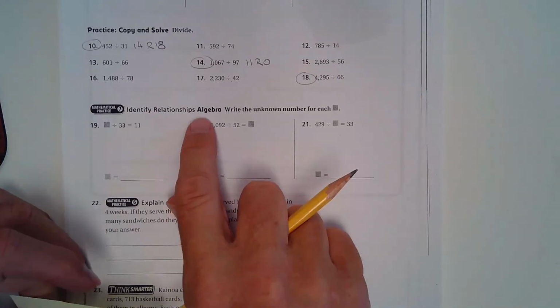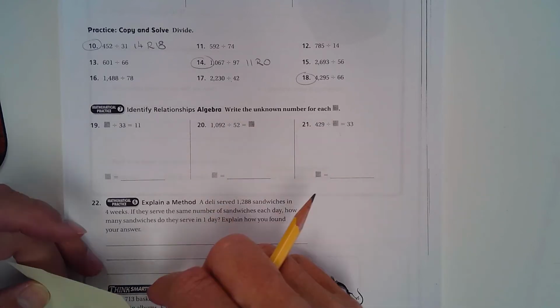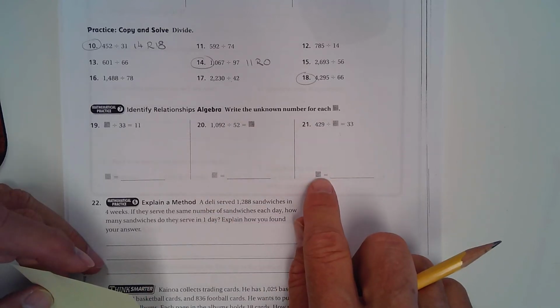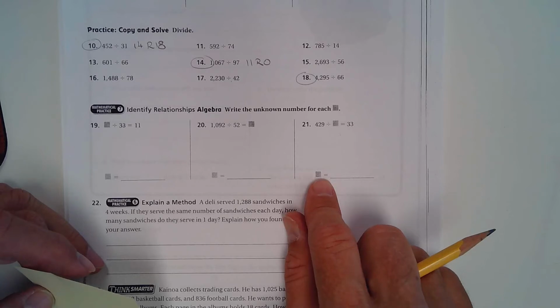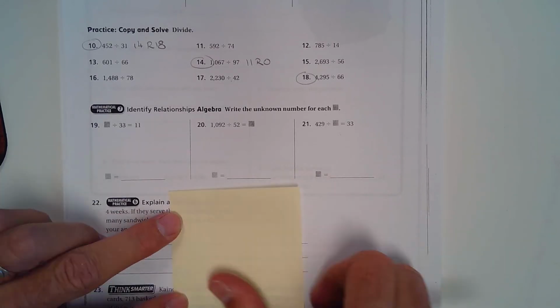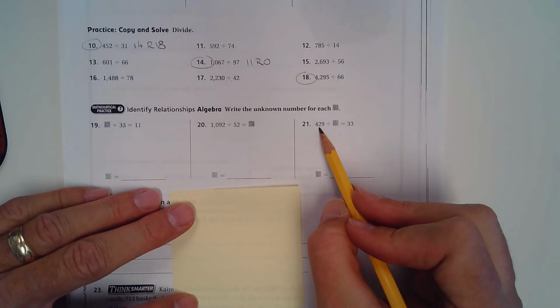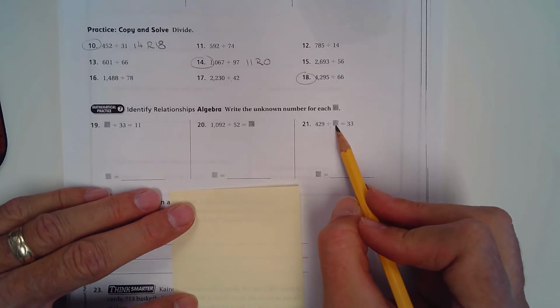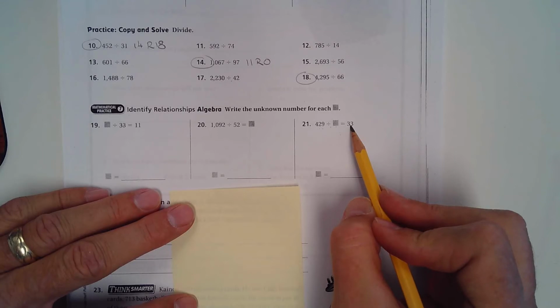Identify relationships, algebra. Write the unknown number for each square. Well, here's what they're asking you to do. 429 divided by something equals 33.